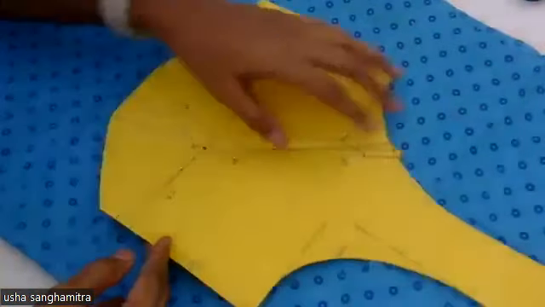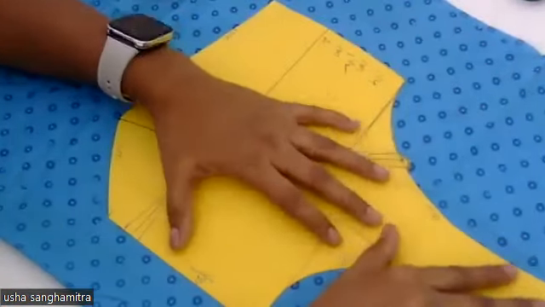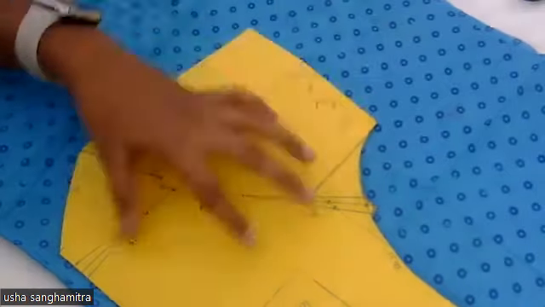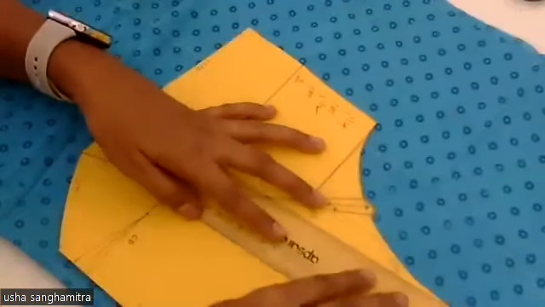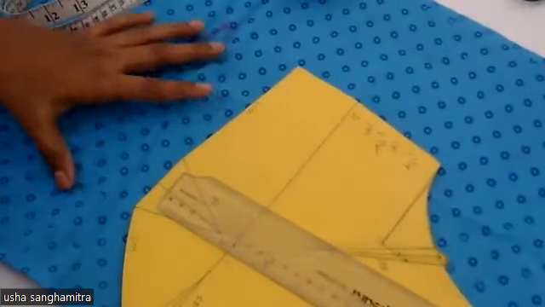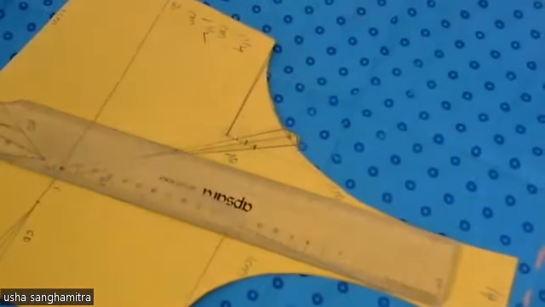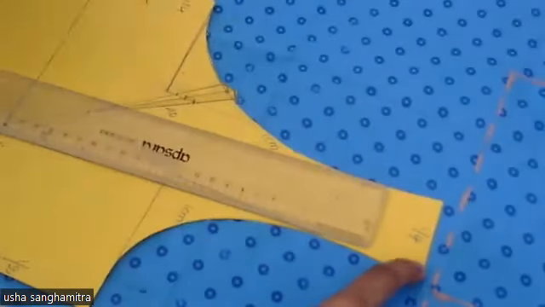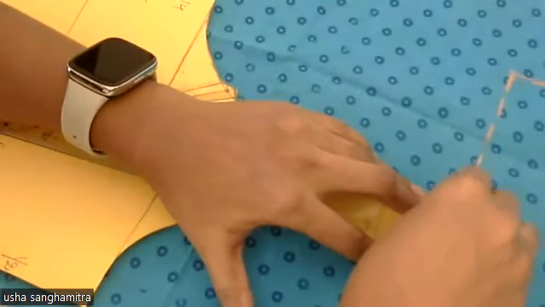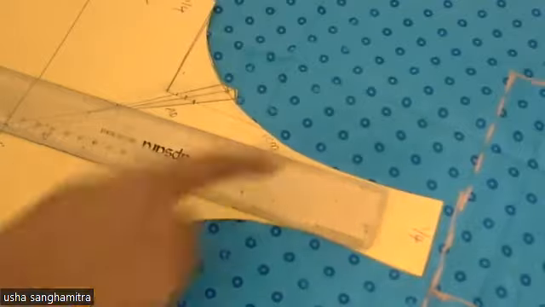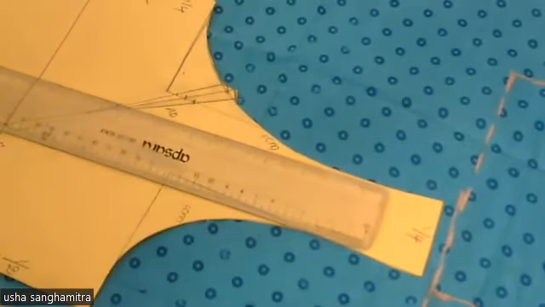Now take the front pattern. Place the front pattern like this and give the seam allowances, exactly whatever seam allowances we have provided, the same. For the shoulder it is 1/4. Exactly I have marked. And for both the front arm curve and the neckline, 1 centimeter.